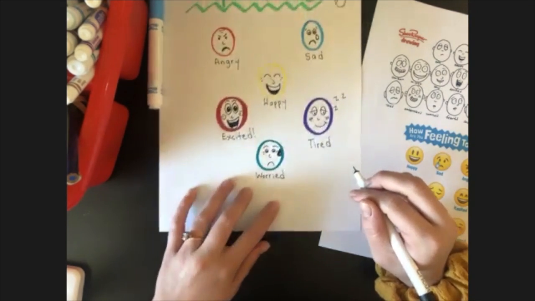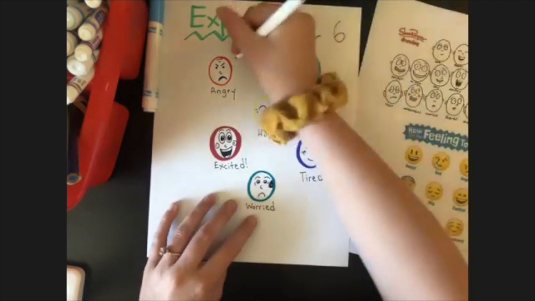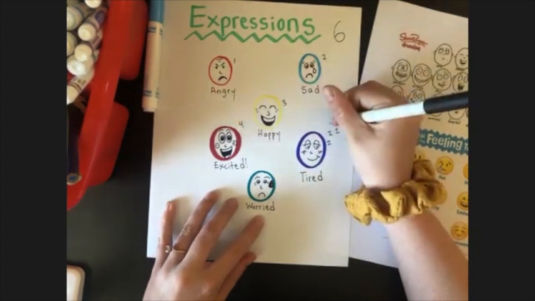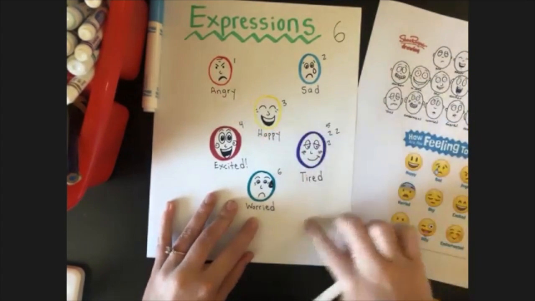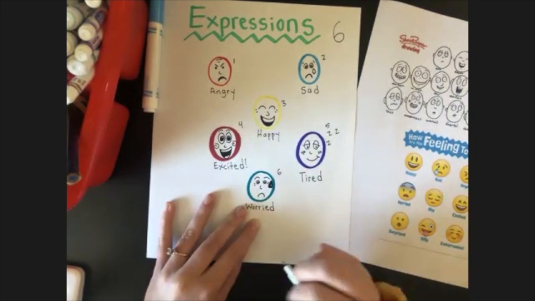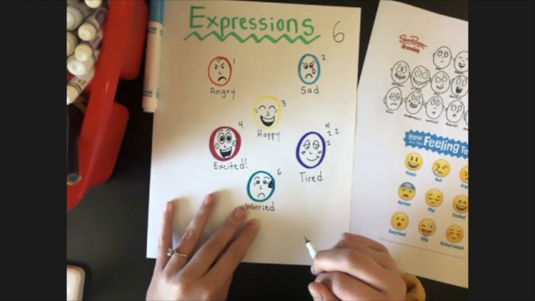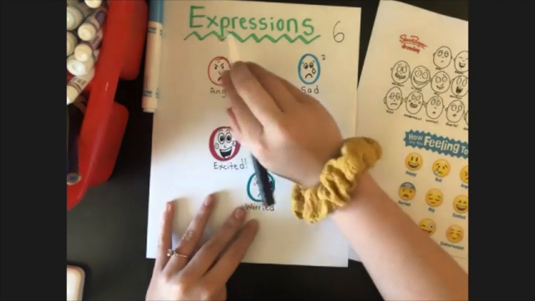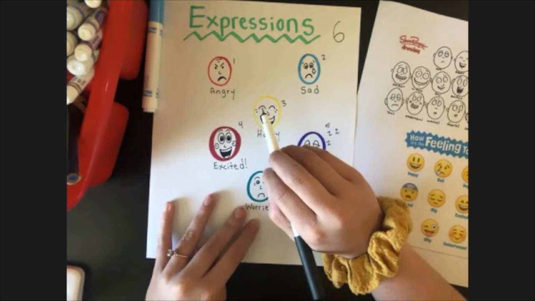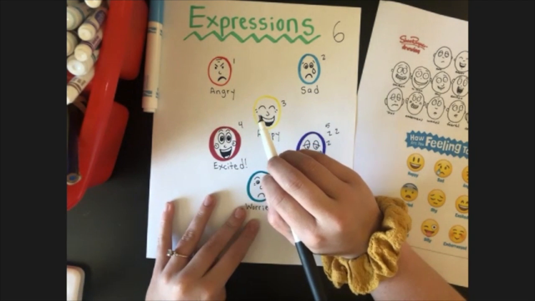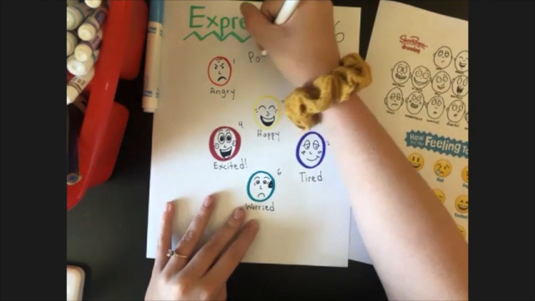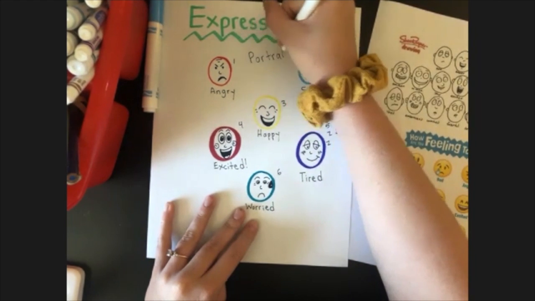All right, guys, so I've created all of my expressions. I have 1, 2, 3, 4, 5, and 6. You can create the same ones that I did. You can think of your own. You can create 6, or you can keep on going. Remember, the more you practice creating different expressions, the better you're going to be at showing the emotions that your characters have. And this will help you become really good at drawing portraits.